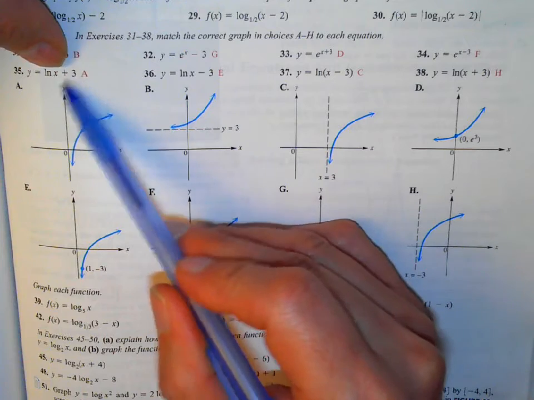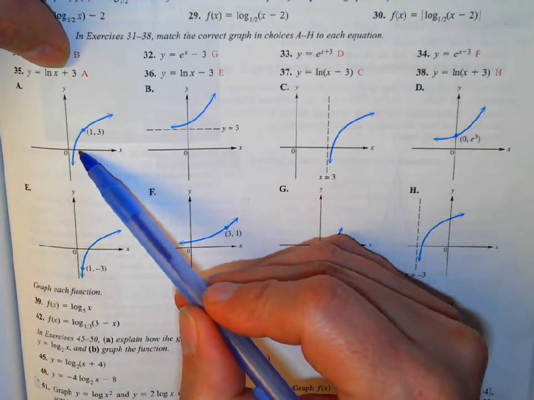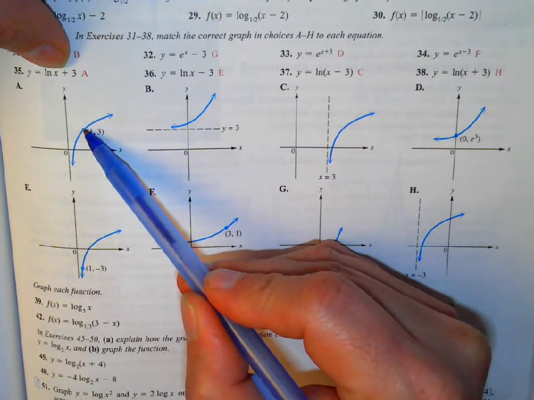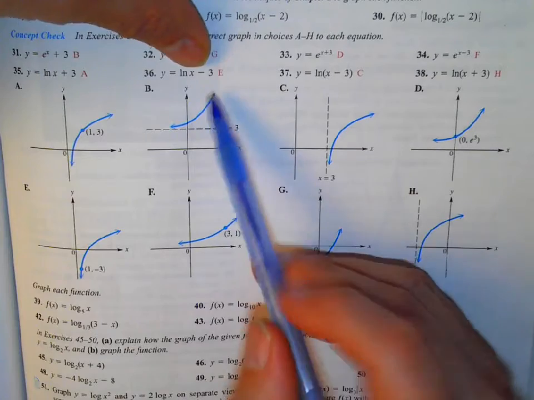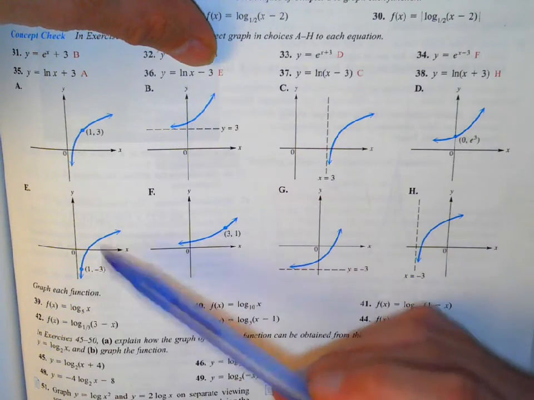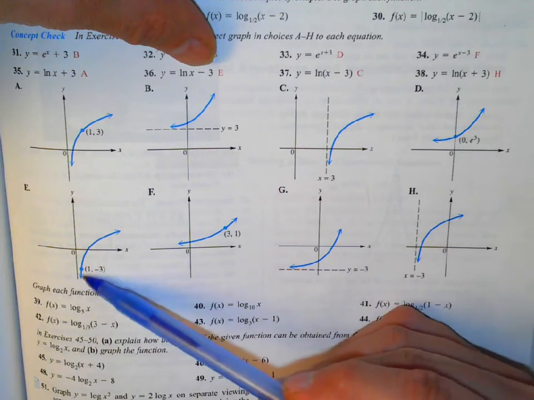Right or left would be inside the parentheses. This would be up 3. So generally it goes through 1 here. It would go through here like this, but it's being shifted up 3. Okay, so 35 is A. 36, we got the same thing, but it's now being shifted down 3. So instead of going through 1 here, it's being shifted down, going through -3 there.